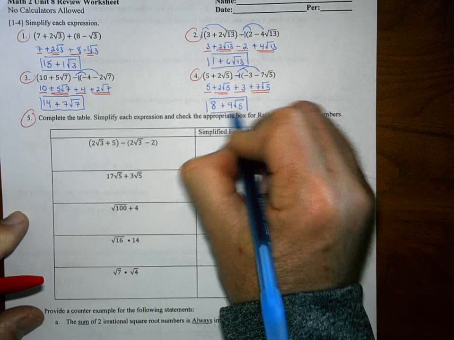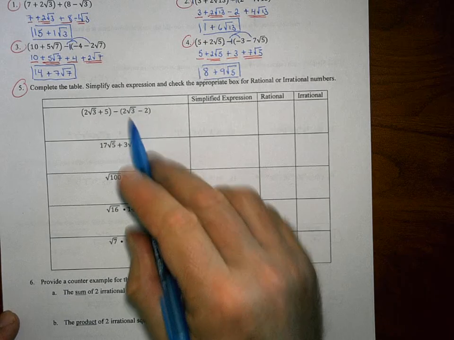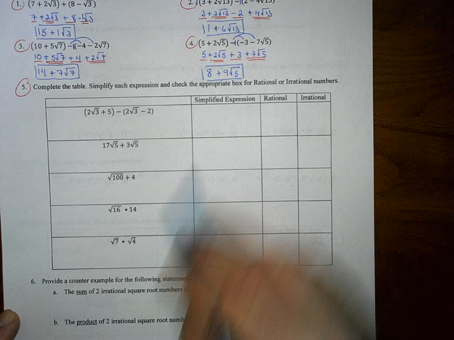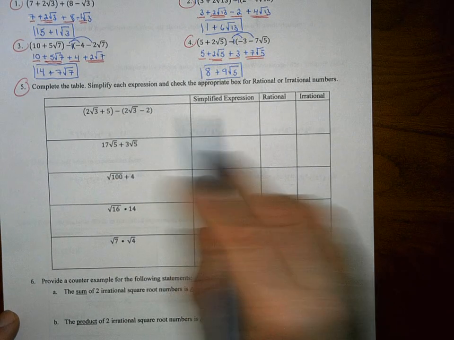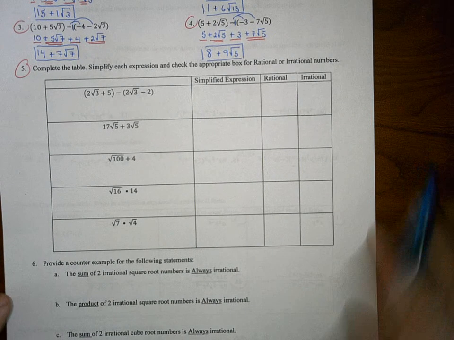So that would be 8 plus 9 square root of 5. Okay, in number 5, we're going to do the same thing. We are going to simplify the expression, and then after we simplify it, we're going to denote if the answer is a rational or an irrational number.